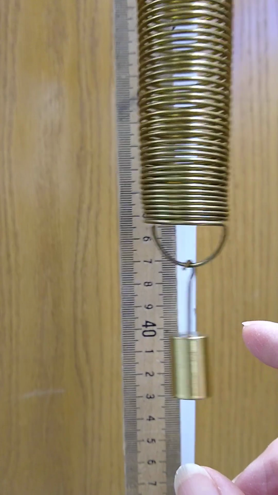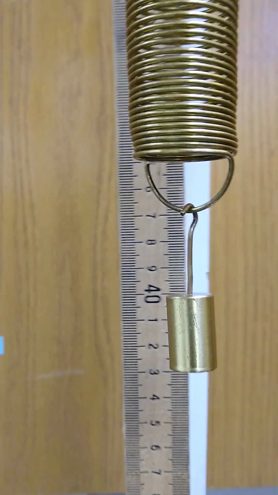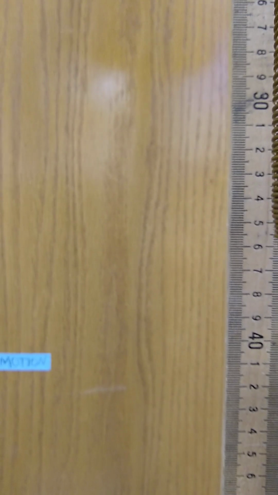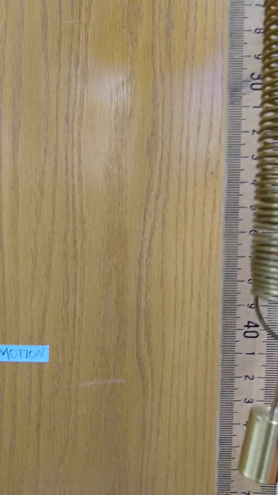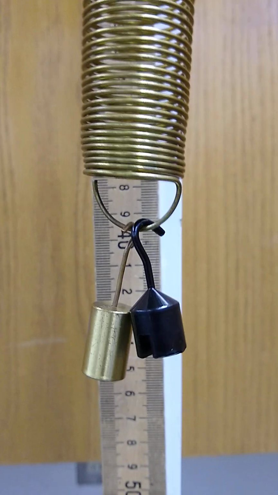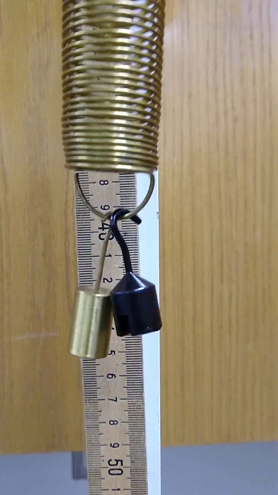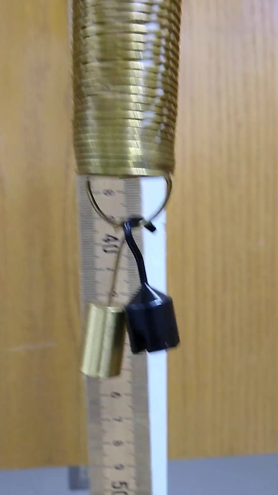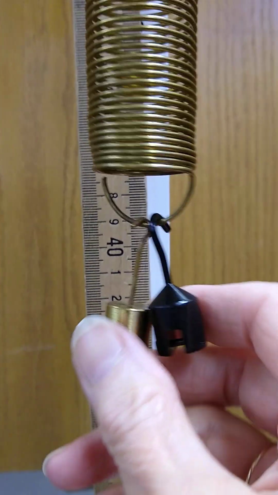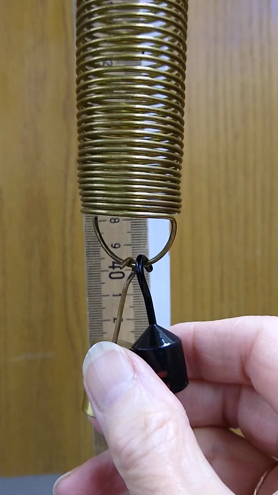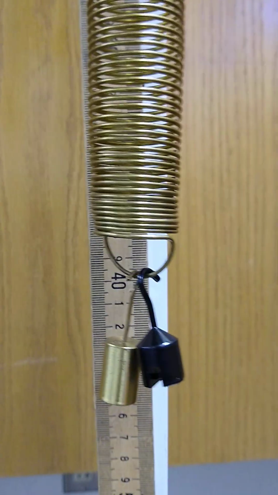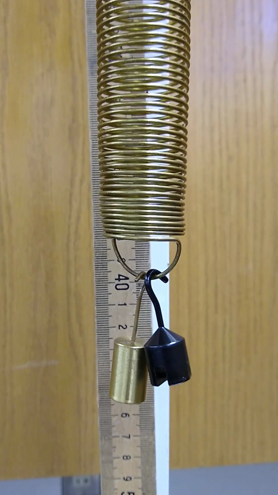to 37.2. If I then hang another mass on it, so this is now 19.9 grams plus an additional 19.6 grams. The bottom of that hook, if it just will hold still a moment, goes to, it's in between 39 and 40. Let's call it 39.5.